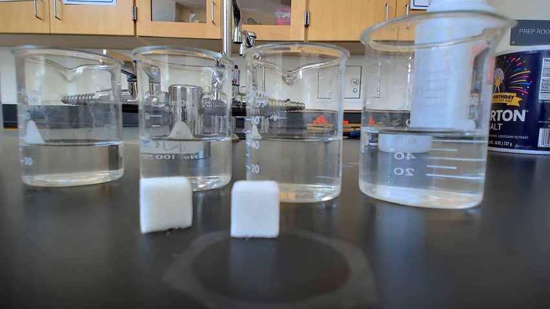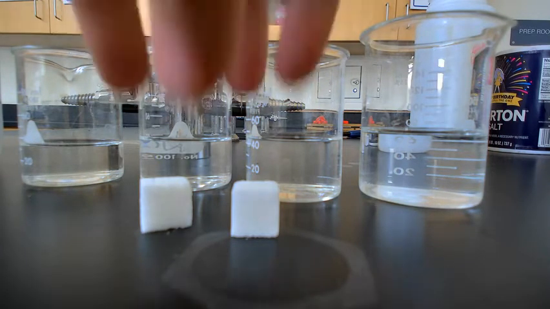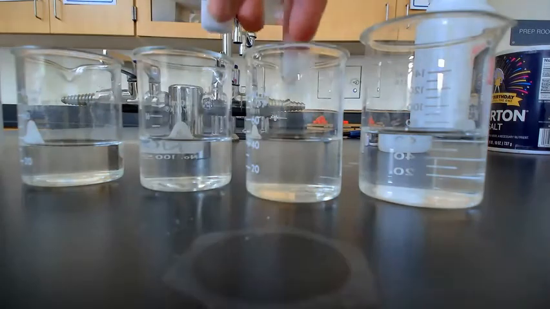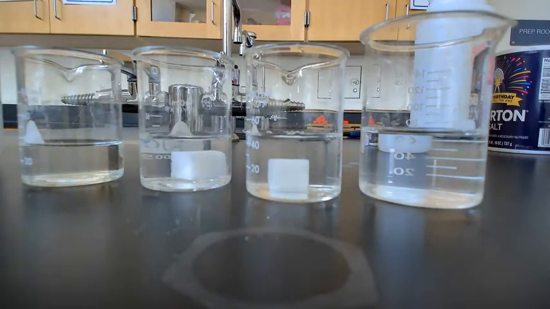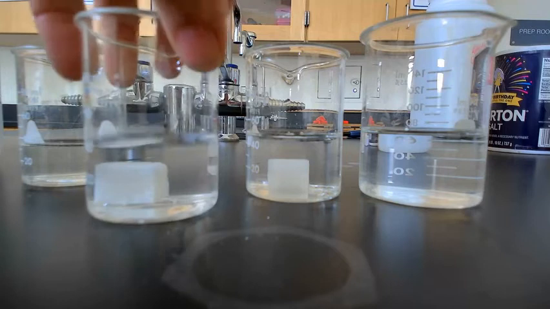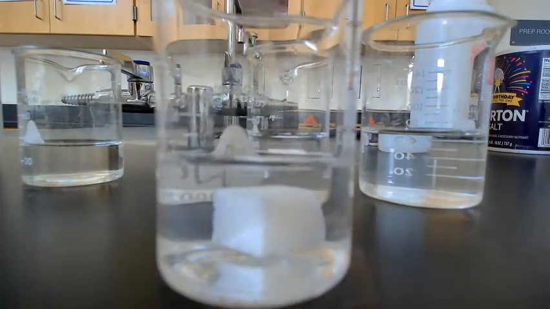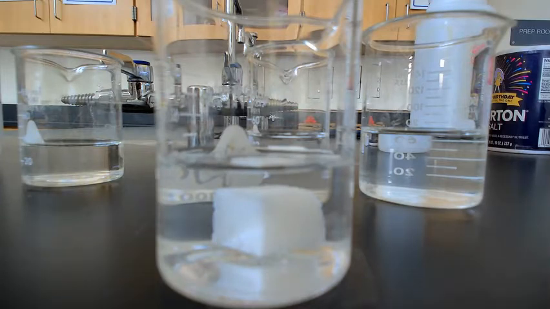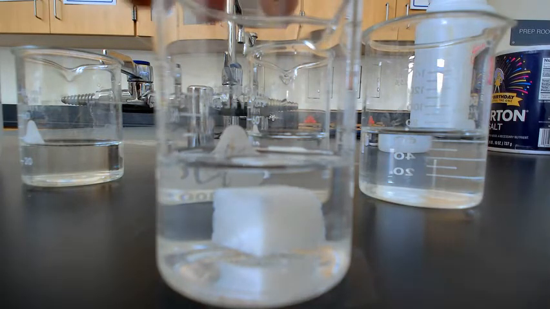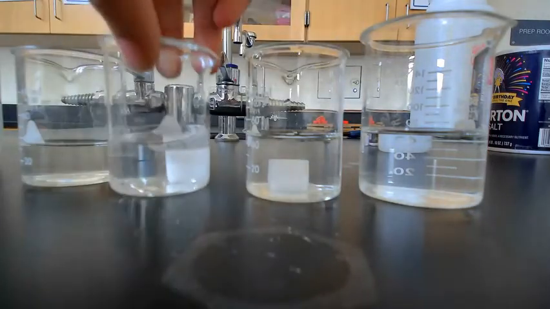I'm going to take the two that are right next to each other and drop those two sugar cubes in separate containers. If I look at this one right here, I'm bringing it closer, you can see that sugar cube is not really changing very much. So I'm going to swirl it a little bit and let it set. Then I'm going to take this sugar cube and swirl it a little bit.